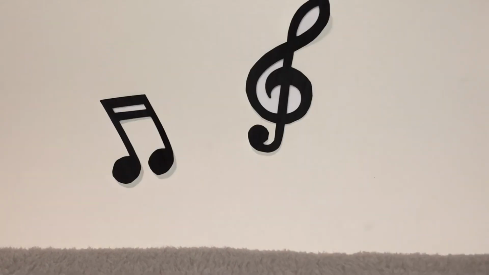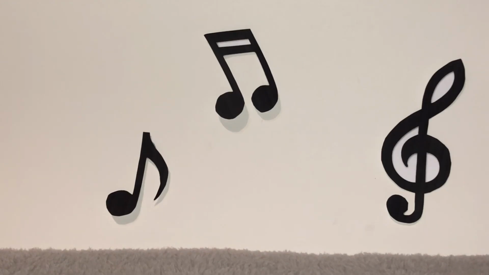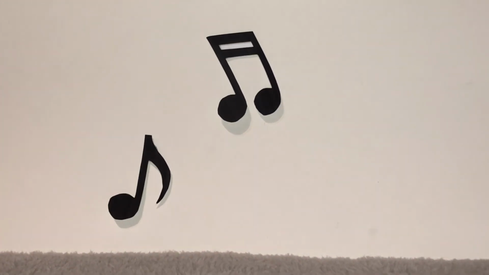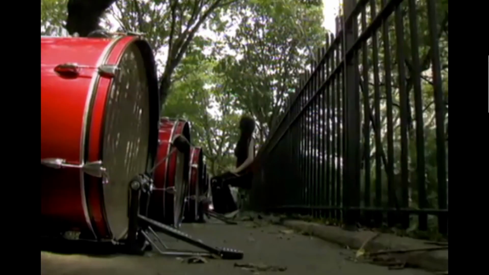When wanting the film to flow to certain music, editors can edit with rhythm and cut to the beat of the music. However, music videos use cutting to the beat a lot more than film. Here is an example from the White Stripes music video for The Hardest Button to Button.